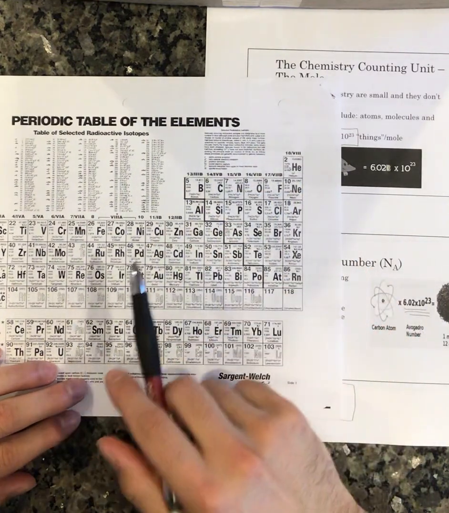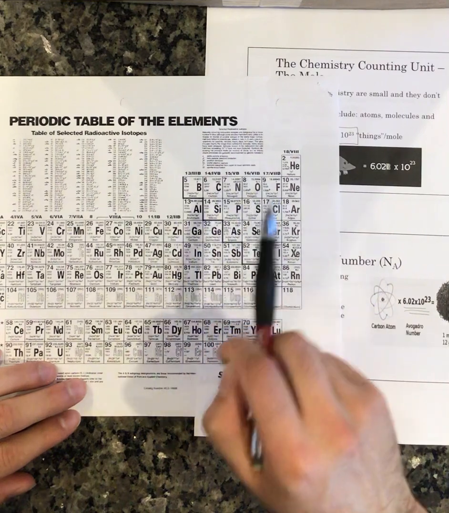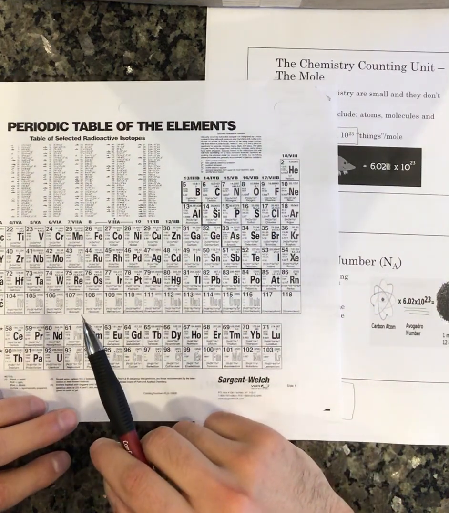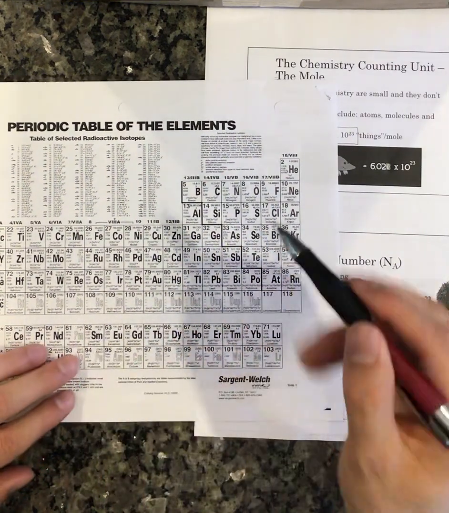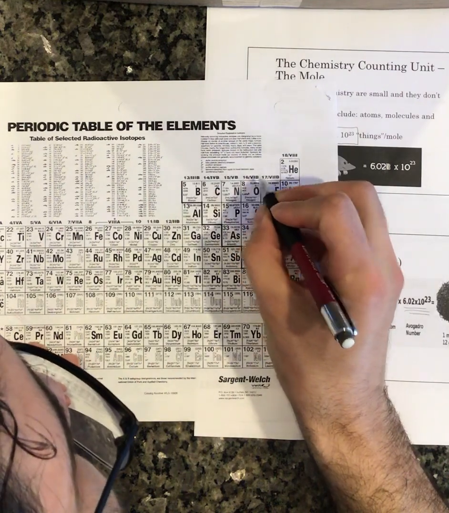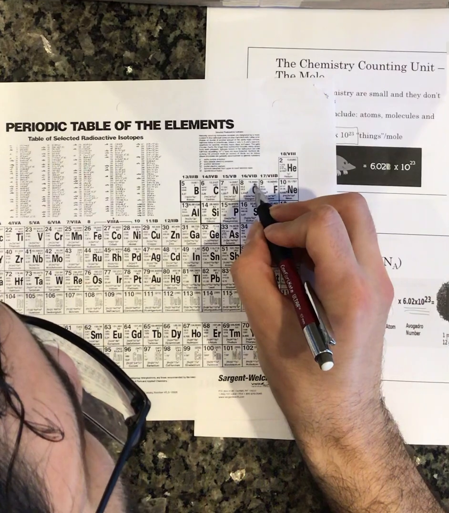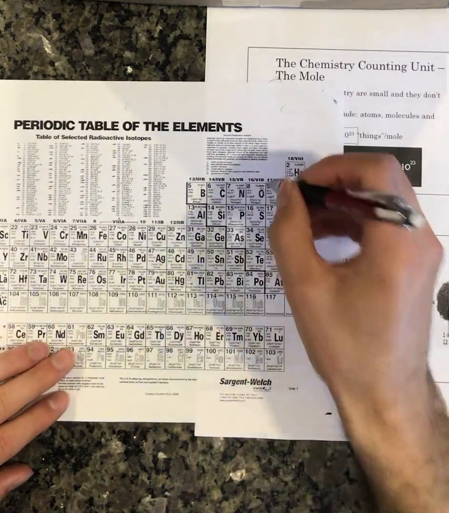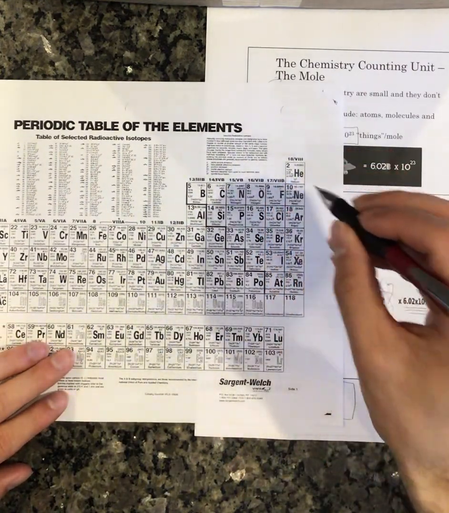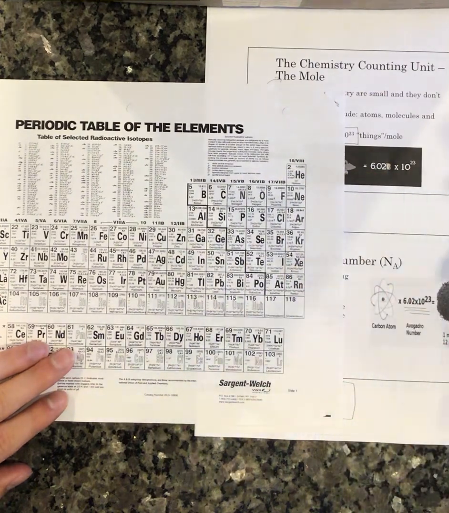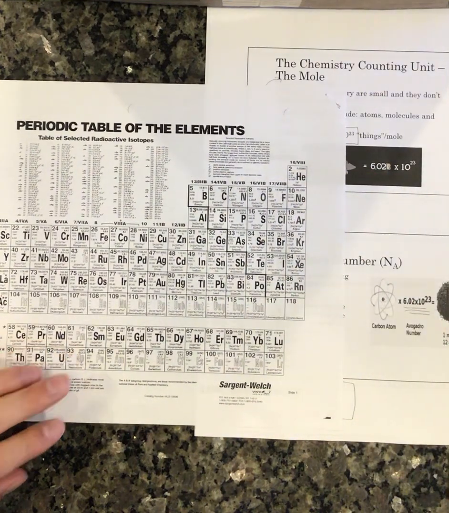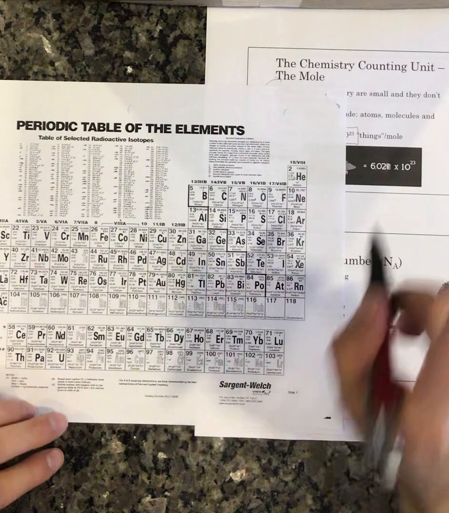Now, what about oxygen? How much would 1 mole of oxygen weigh? Well, if you take a look at your periodic table, this number, the atomic weight, where it says 15.99 and so forth, that is the atomic mass of oxygen, also known as the mass of oxygen at 1 mole.